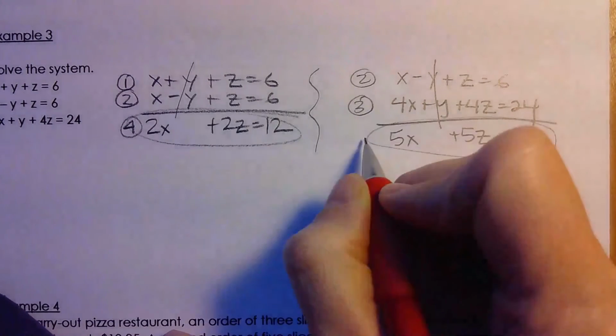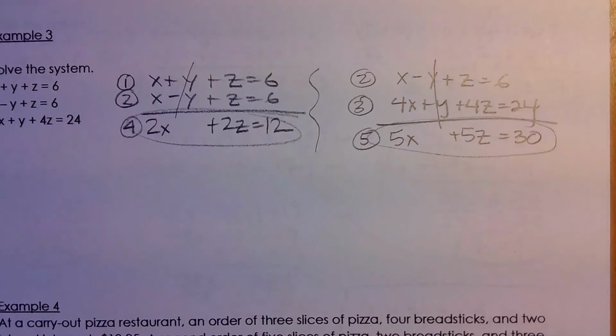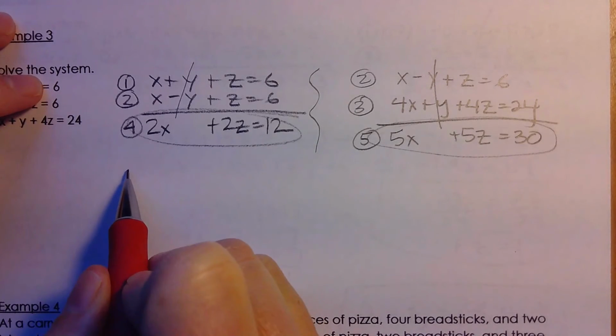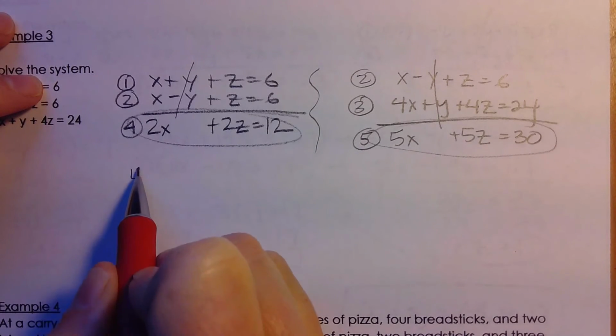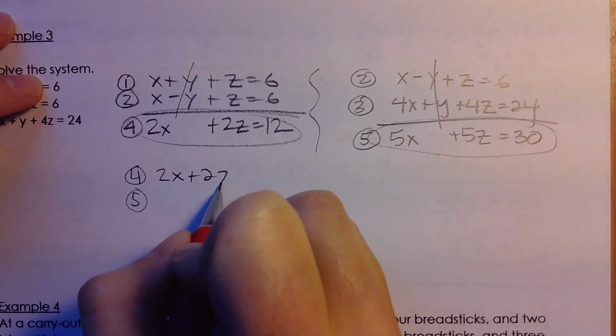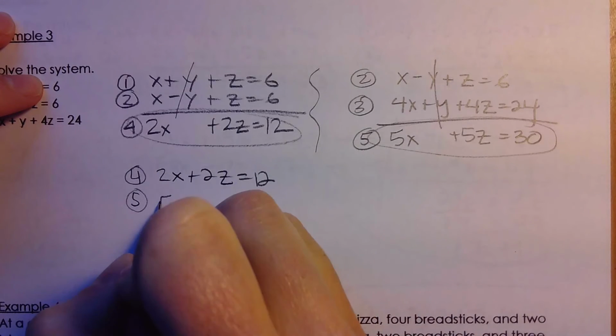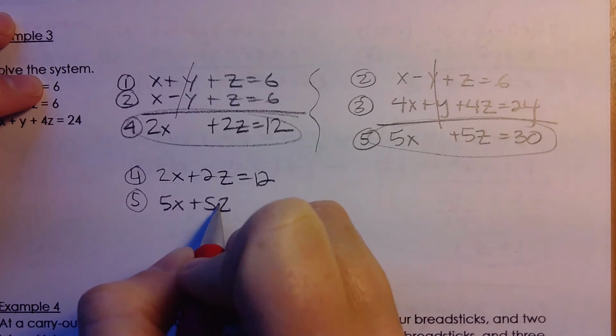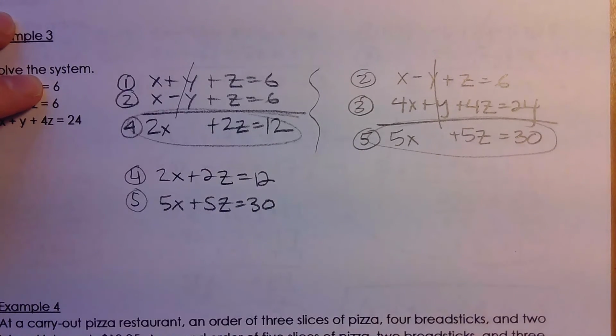So now we have a new equation here, and we'll call that equation 5. Now we're going to go ahead and put equations 4 and 5 together: 2x plus 2z equals 12, and 5x plus 5z equals 30.